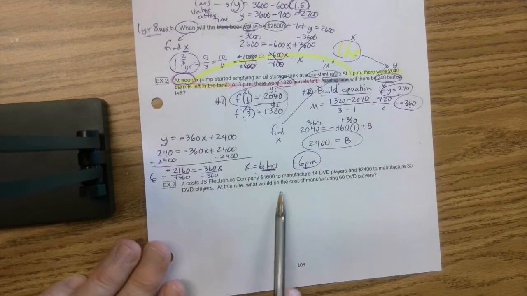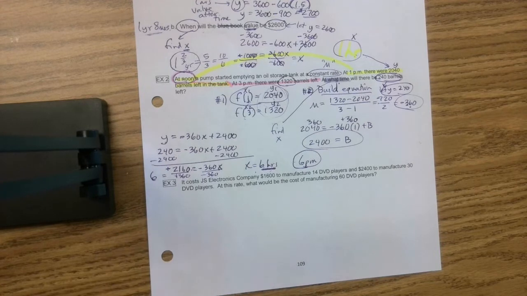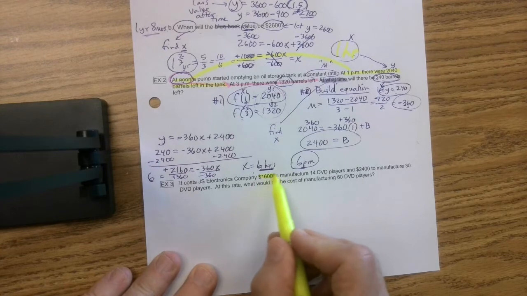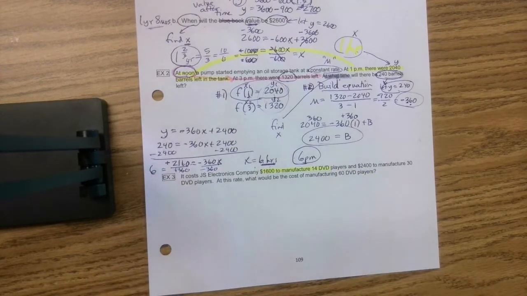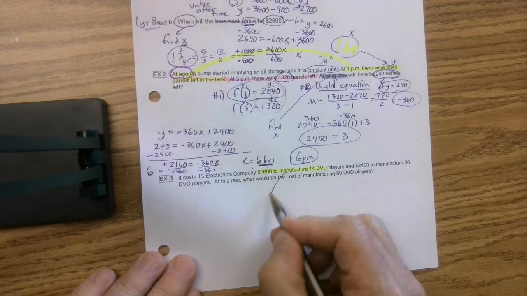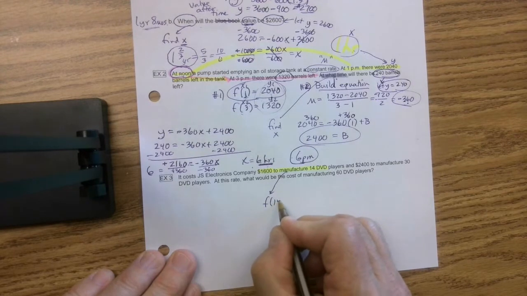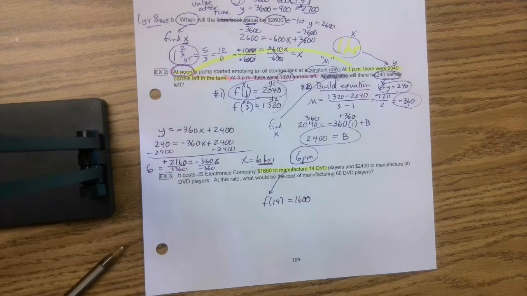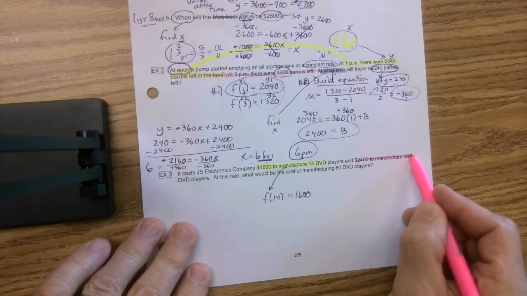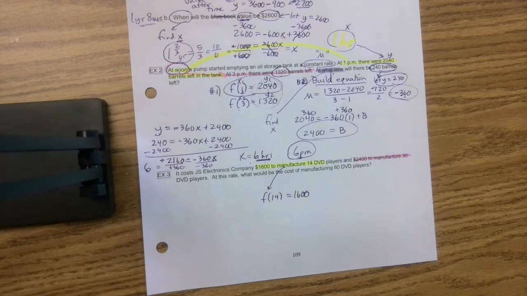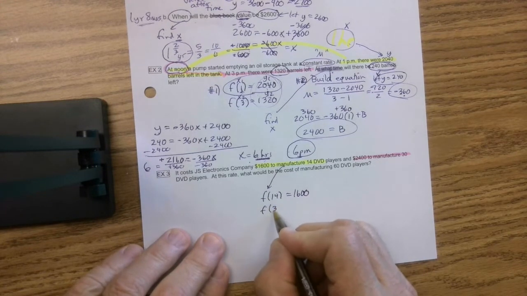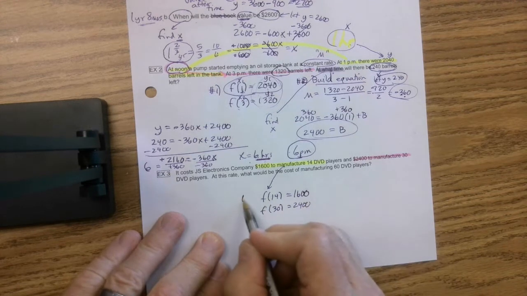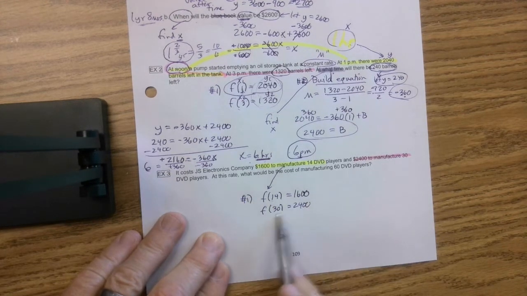All right, so now look for the repetition here. It gets a little easier on the second one, I think. It says it costs $1,600 to manufacture 14 DVD players. So I'm going to take that and I'm going to go, okay, 14 DVD players equals $1,600. And then I'm going to go $2,400 to make 30 DVD players. And there's step 1. I got my information in this language.